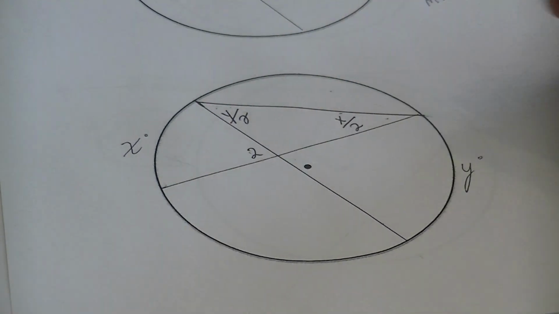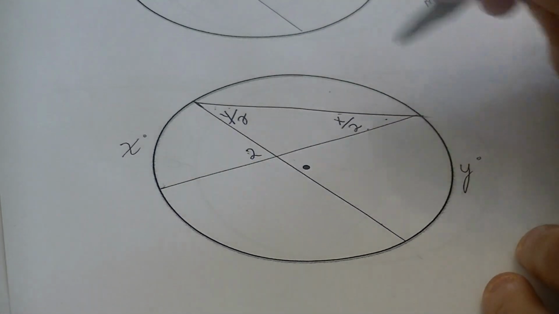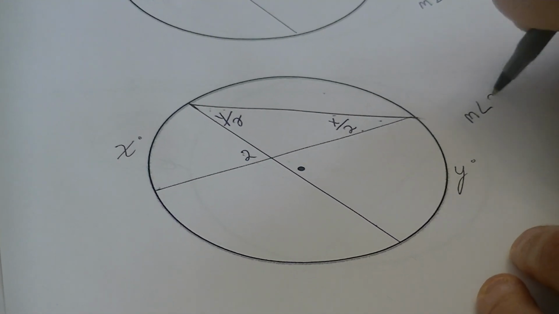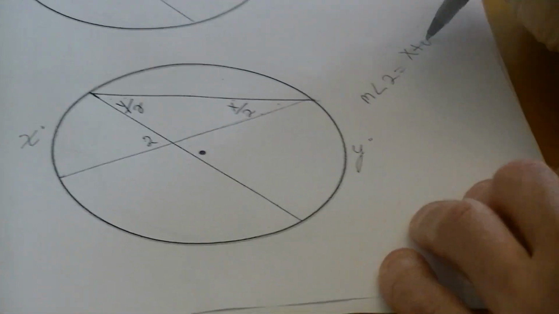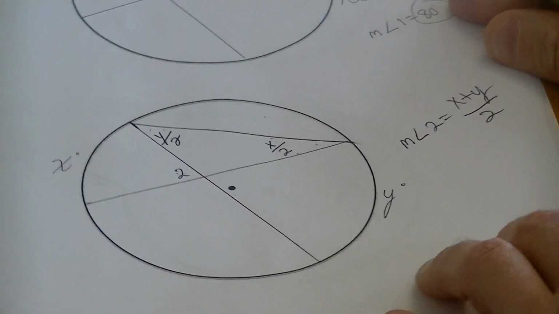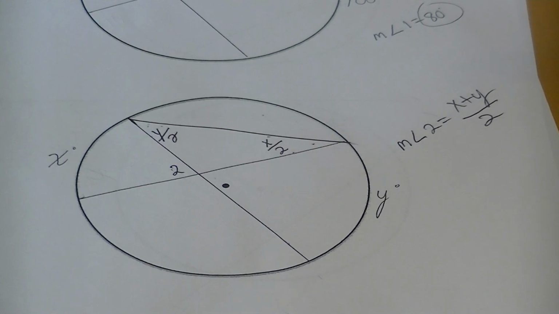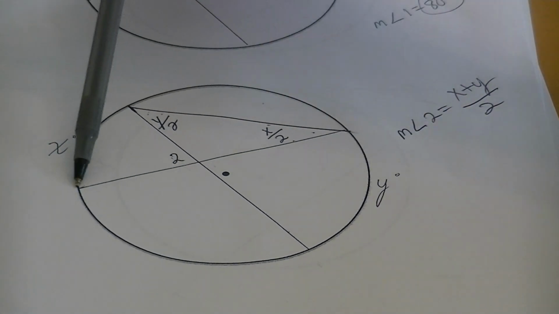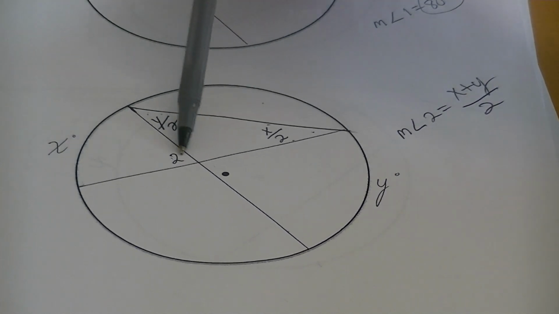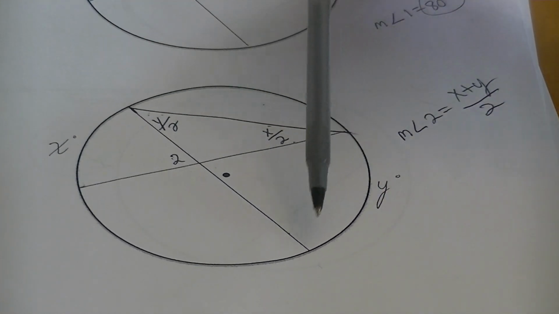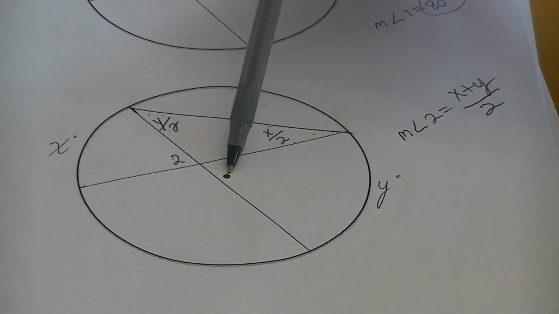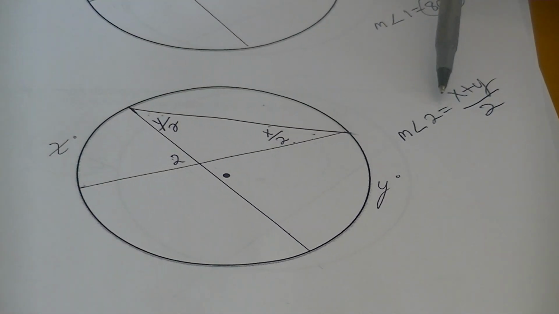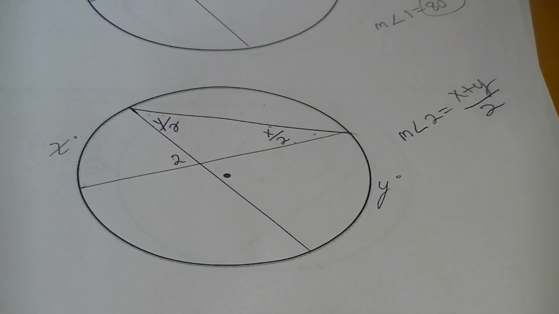And when you add these fractions together, x over 2 plus y over 2, we get x plus y over 2. And notice what that is. On the original picture, x was the arc from the original angle, and y was the arc of the vertical angle. And all we're really doing is adding them up and dividing by 2.